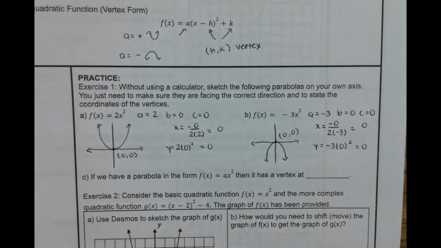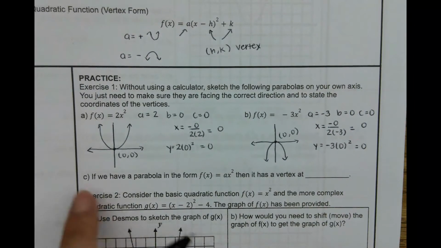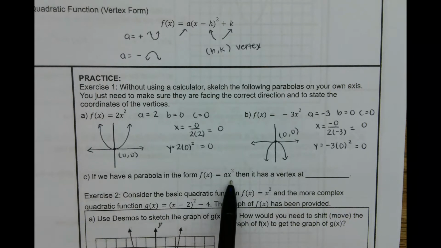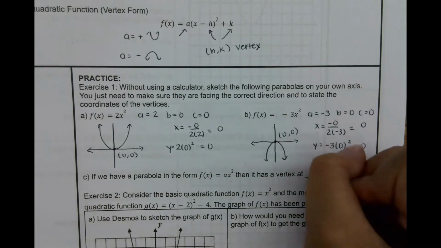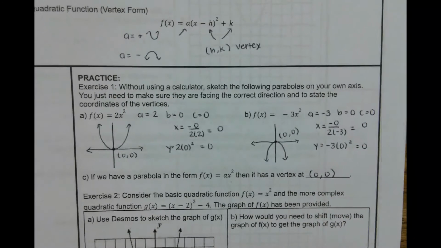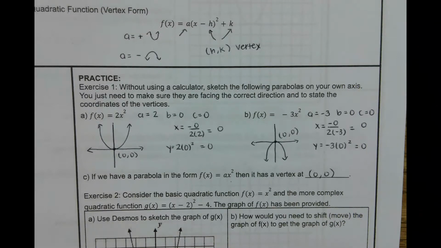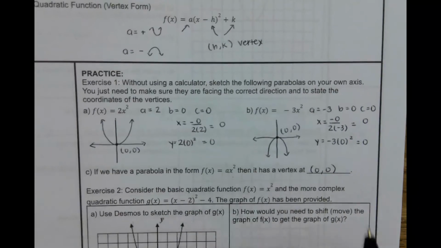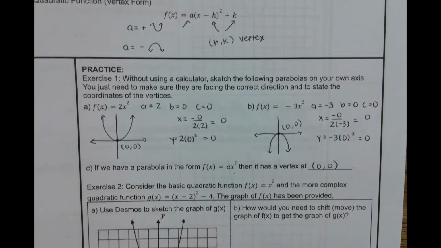So what we can probably gather is that if we have a parabola in the form f of x equals ax squared, where bx and c is not there, then we have a vertex at 0, 0. Okay, so that's nice and easy, right? If we just have y equals ax squared, our vertex is going to be at 0, 0 at the origin.